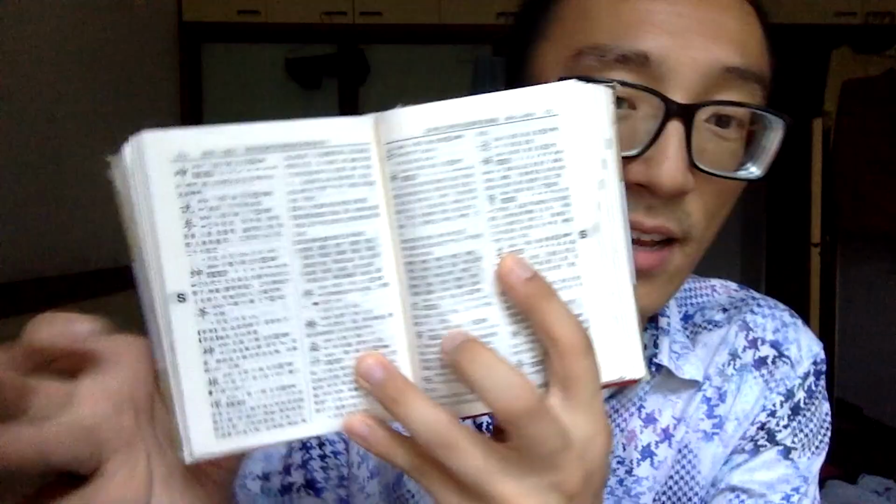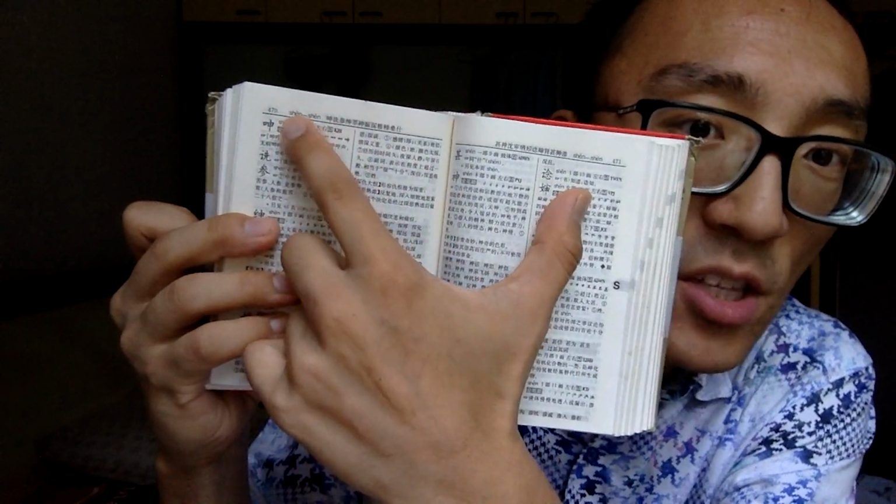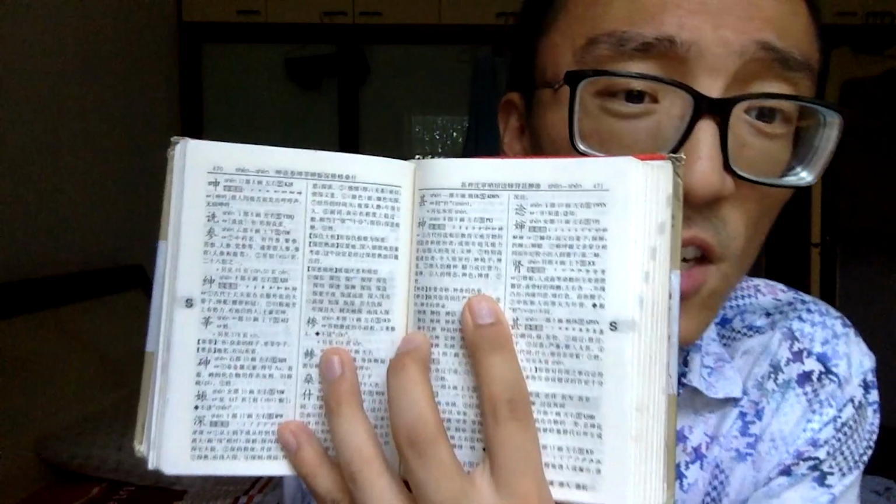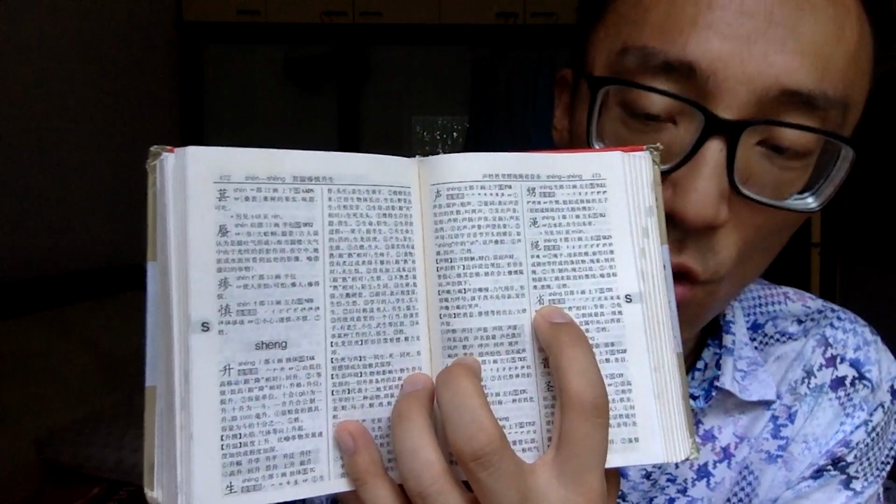So let's go here, right? We're in the S-H-E-N section. Look, they break it down by tones. It always starts in the first tone and then ends with the fourth tone. So this shen, this third tone. It looks like I should actually be in the S-H-E-N-G section. So we'll go to S-H-E-N-G, shen. A lot of dialects don't really distinguish a lot of those consonants too well. And here we go. This was the word I was looking for.